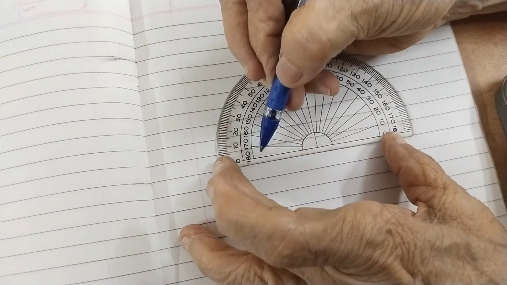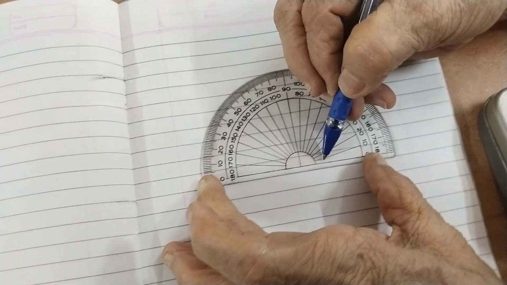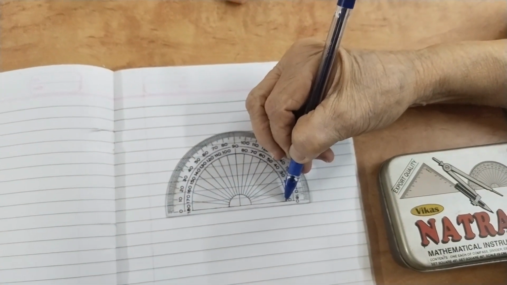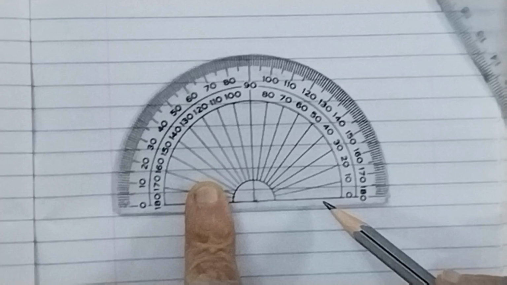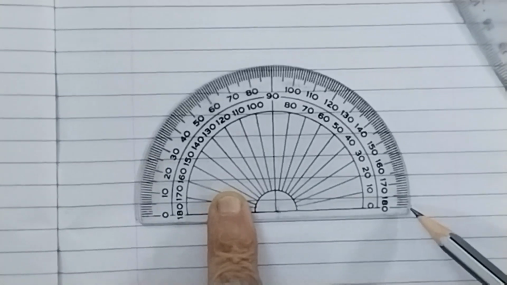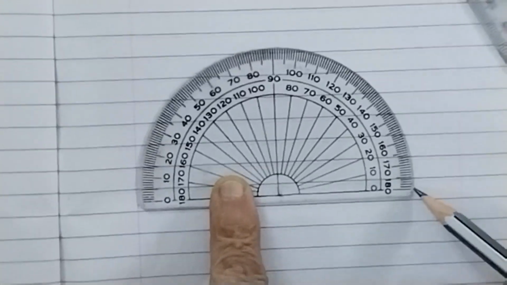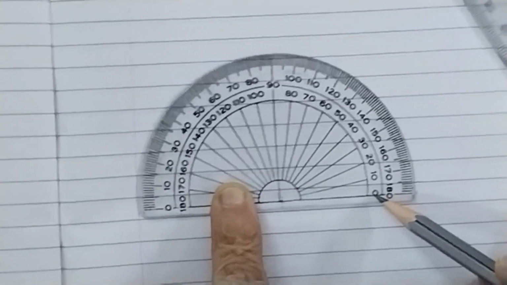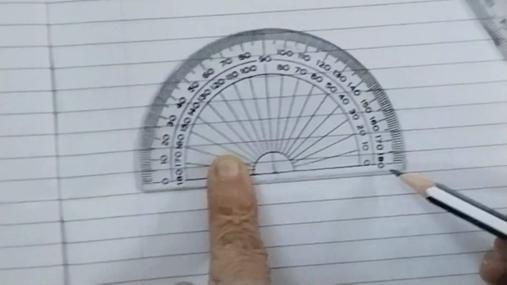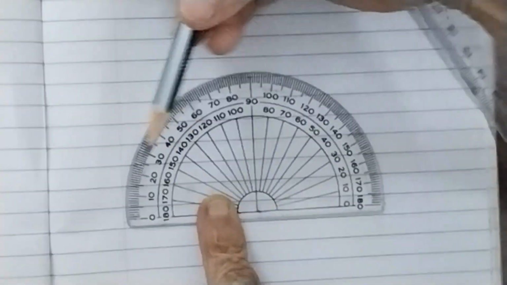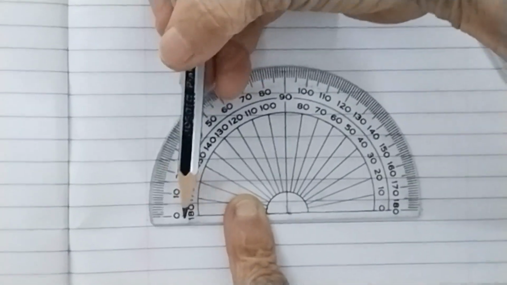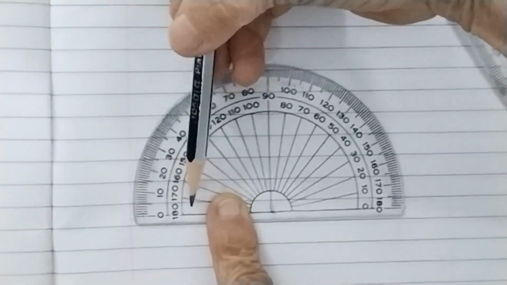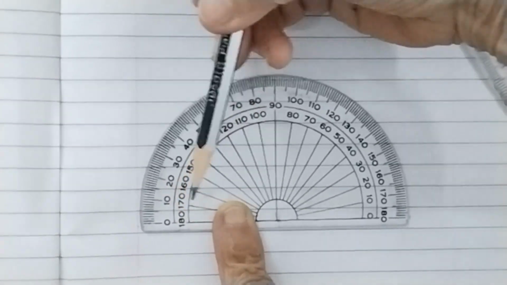Now this particular line is the baseline or the reference line of the protractor. At the extreme right hand side of the baseline, you are going to find 0 and 180 degrees written on it. In the same fashion, on the extreme left hand side of the reference line, we find 0 as well as 180 written on it.